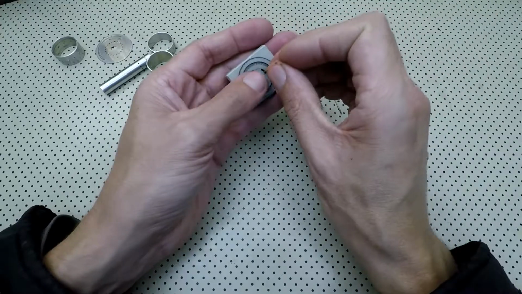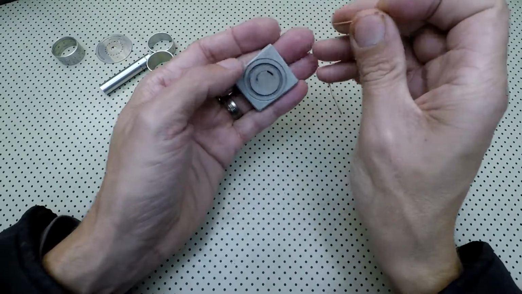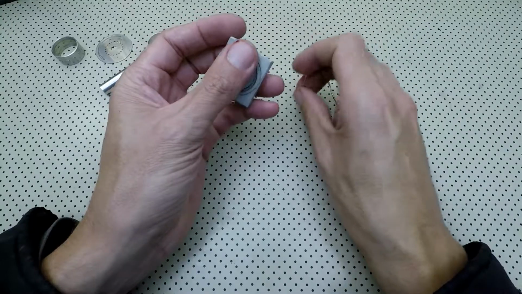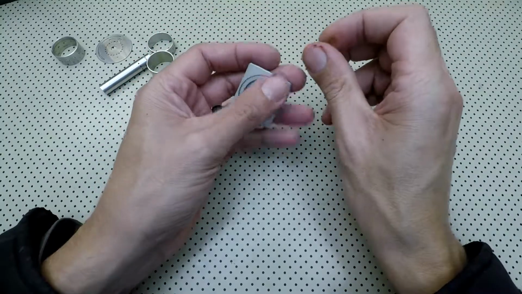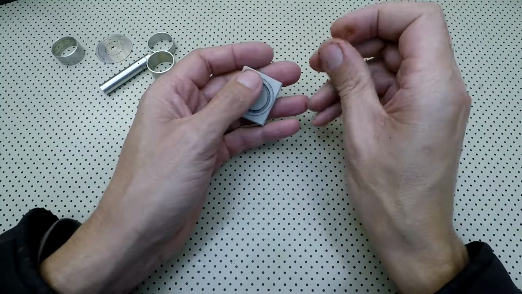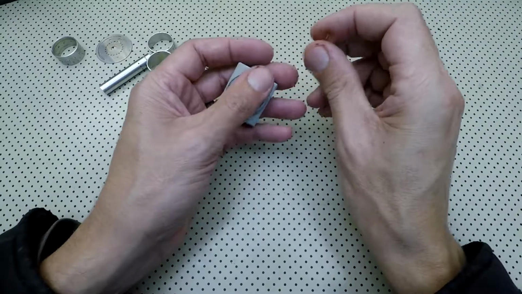Anyway, this was part 3 of the parts review videos. Next we will do a review of the unit itself, more functions, and in the next couple of days we'll start showing videos on how to use it.